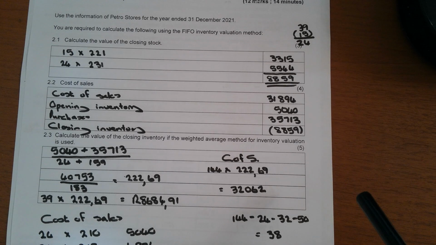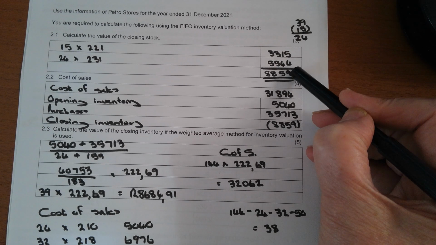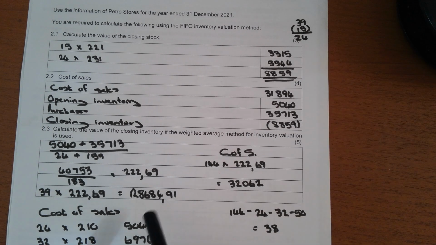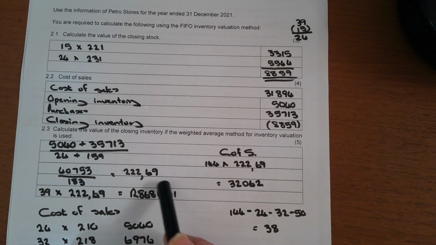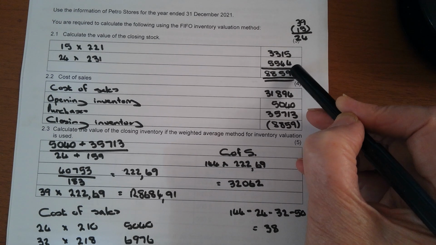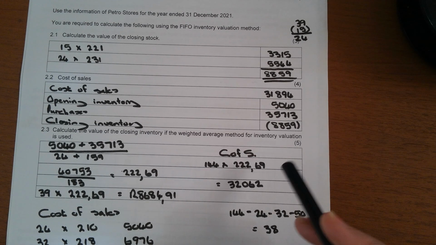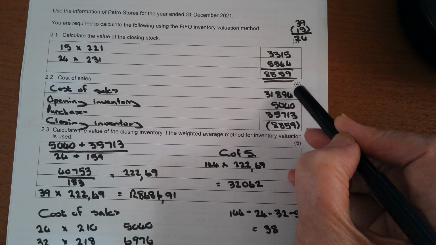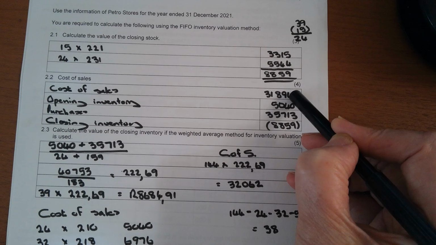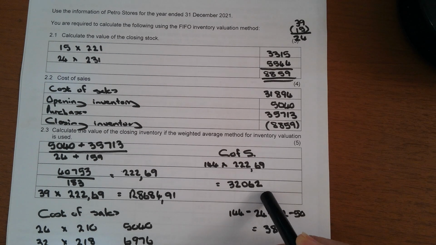So when the prices go up every time when we buy, the closing inventory in the FIFO method will always be higher than the one in the weighted average method, because this is an average of the whole year's prices, and those are the prices of the goods that we bought last in the year, at the end of the year. The cost of sales will always be lower because we sell the cheaper goods first, and in the weighted average, the cost of sales will then be higher.